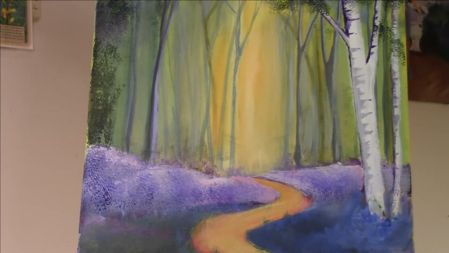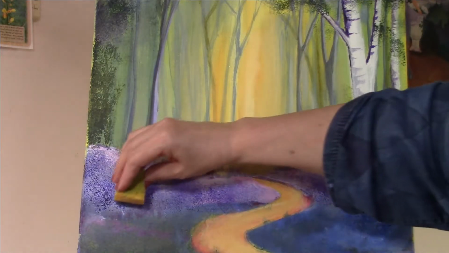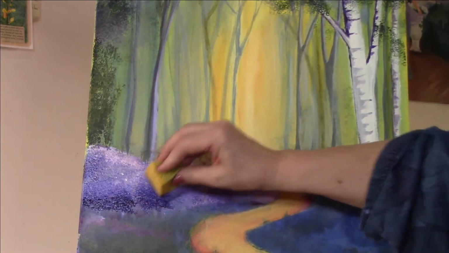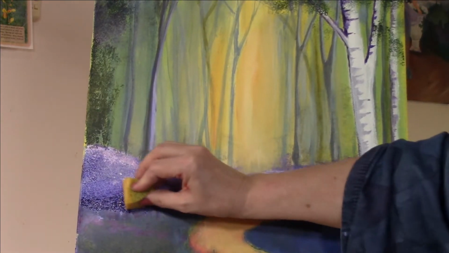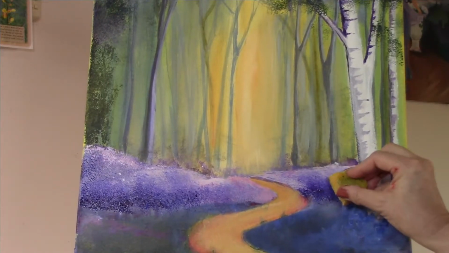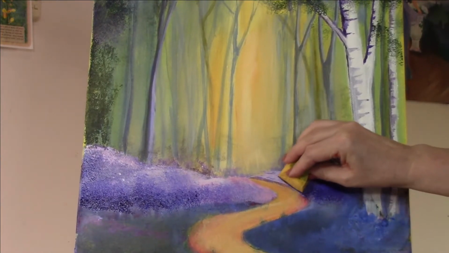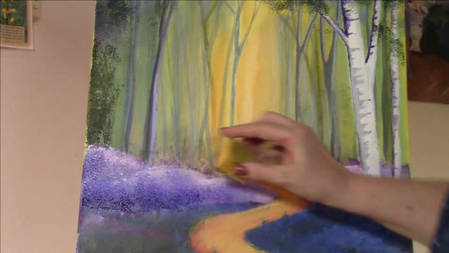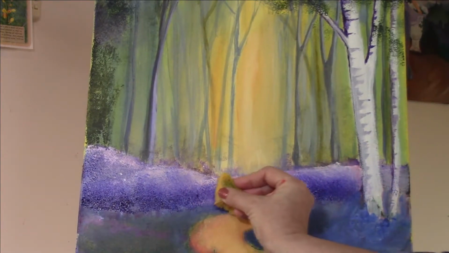I'm going to add some more blue to that, some more violet. I just need to cover a little bit more of this area with this dark color. And when you use your sponge, change direction in which you're using it. Otherwise you get a pattern that will be recognized as not natural.